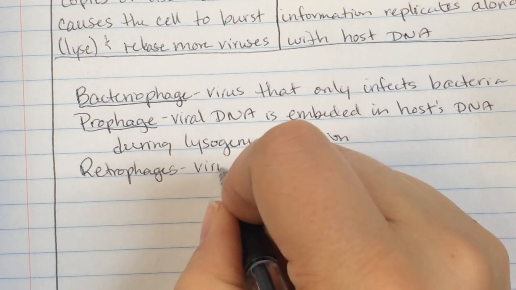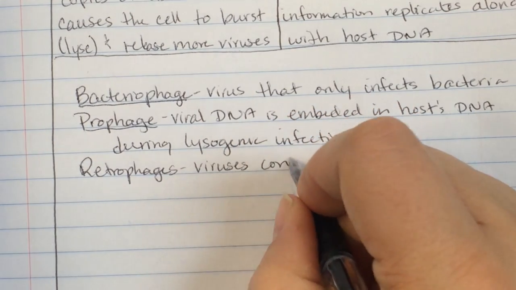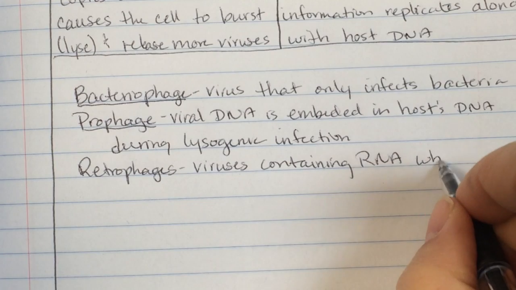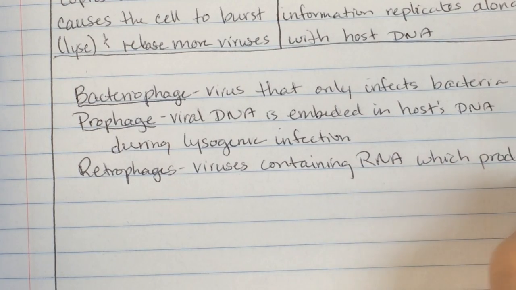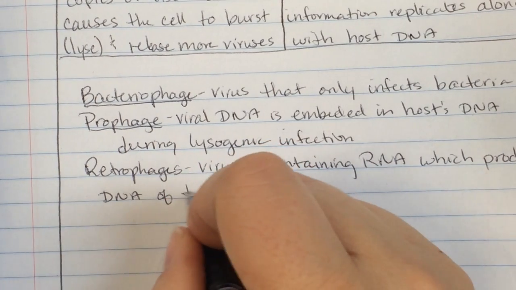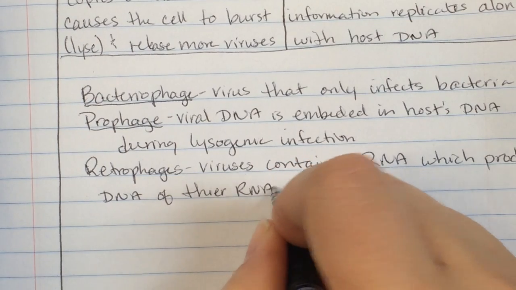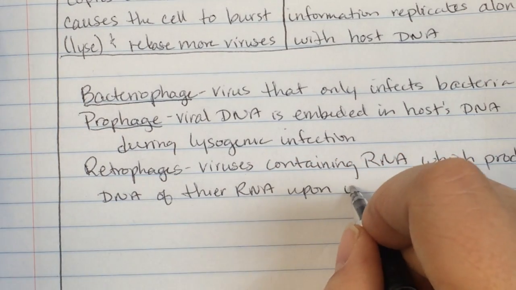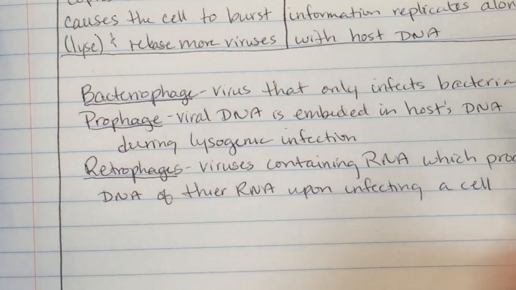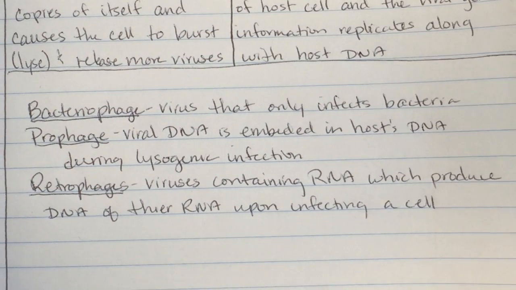And so these are viruses containing RNA, which will then produce DNA of their RNA upon infecting a cell. And so rather than carrying DNA up inside the capsid, they actually carry RNA. And so once that RNA gets in the system, it kind of gets reverse transcribed into DNA, and then that DNA will go ahead and be used to create our new stuff.